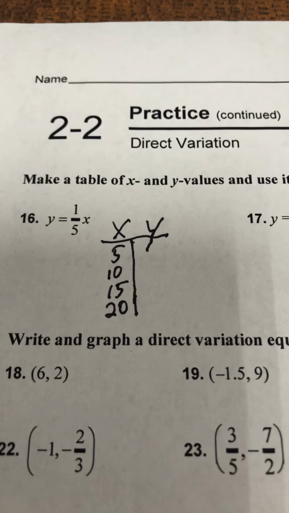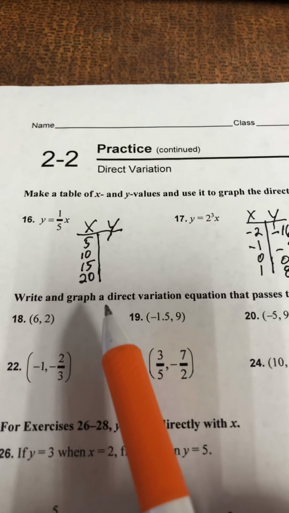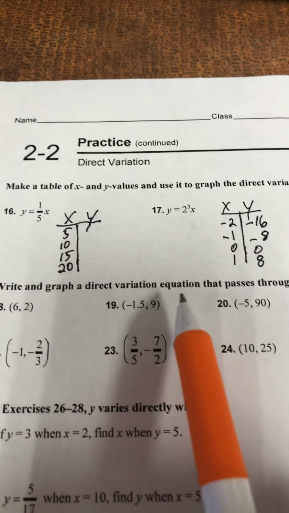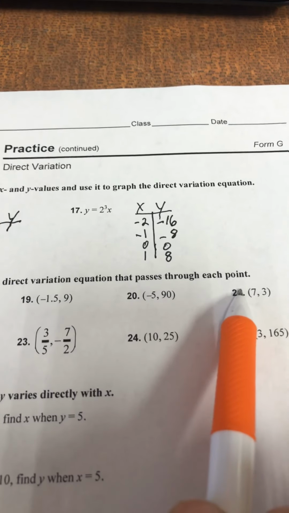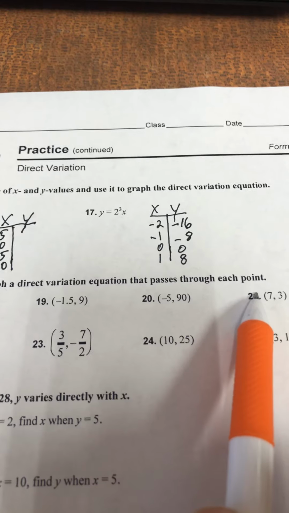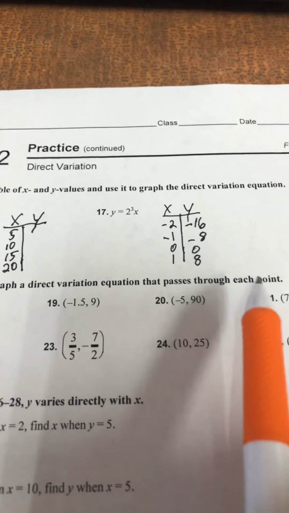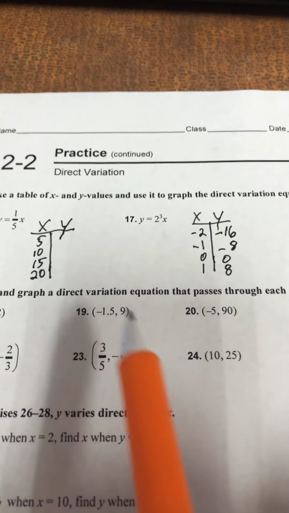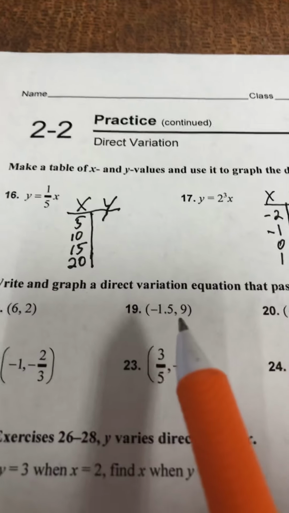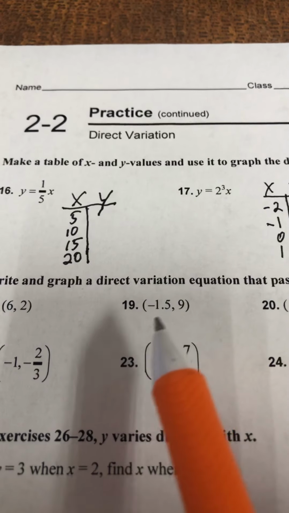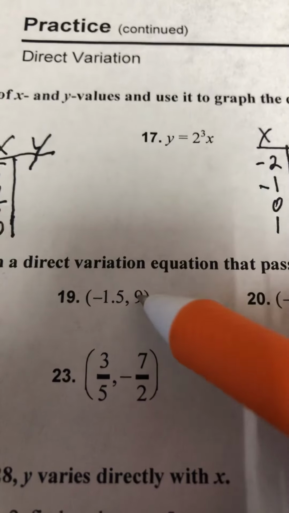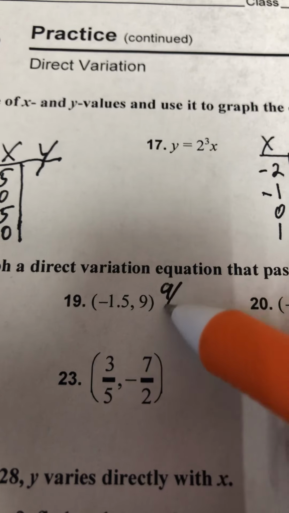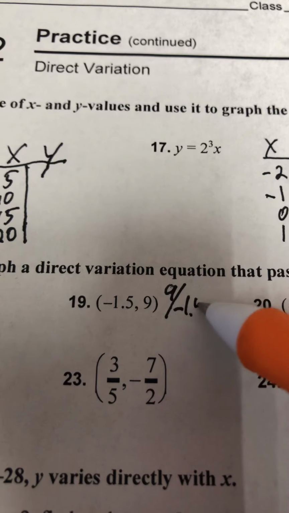Okay, we are to write and graph a direct variation equation that passes through each point. And the way that you are going to do that is you know that these are direct variations. So you're going to take that y divided by the x. So every time you take y divided by x, so this would be the 9 divided by the negative 1.5.